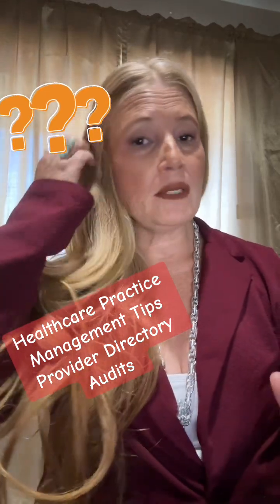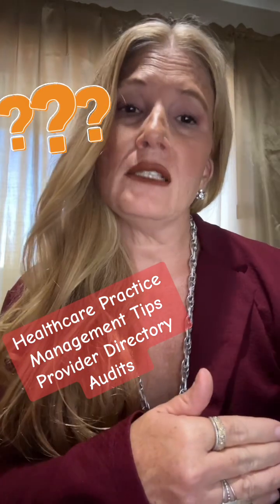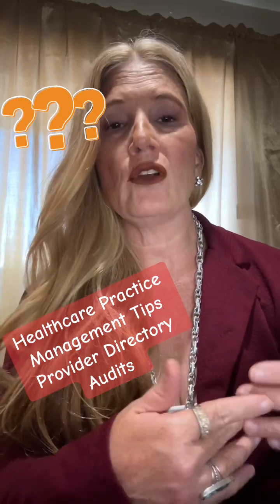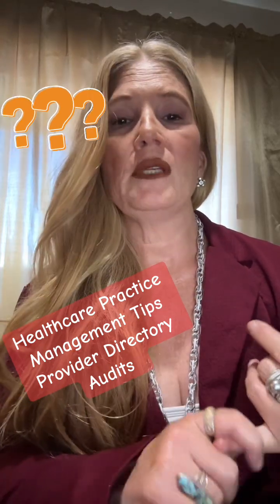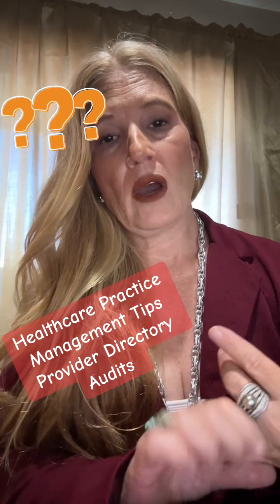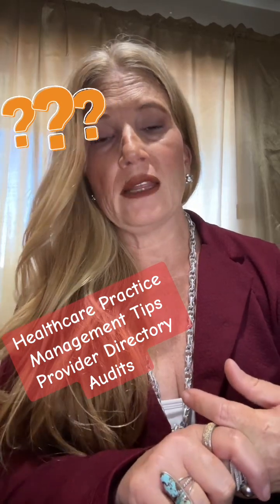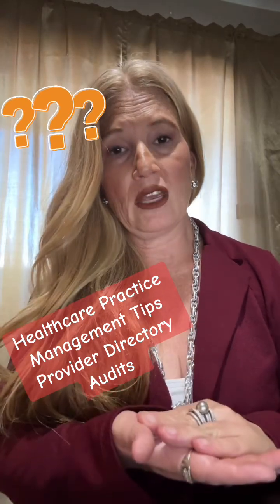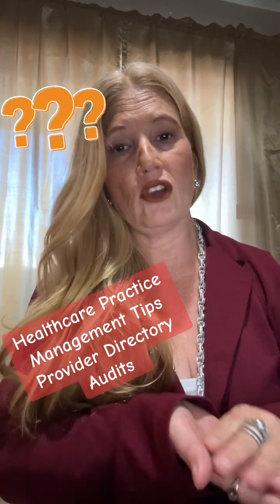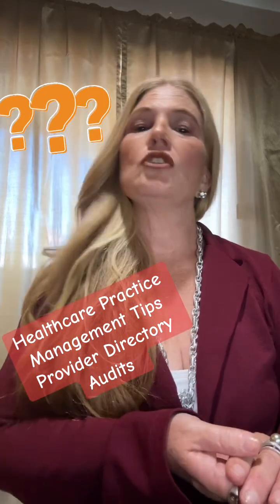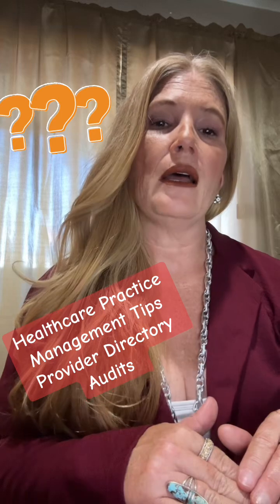The way you update it is you go on the back end of these insurance companies. They give you a way to log in. You update your hours, you update your location, and so forth. At the end of the day, you want to be convenient for your patients, and not having your provider directory updated is very inconvenient. So I just wanted to talk about that.